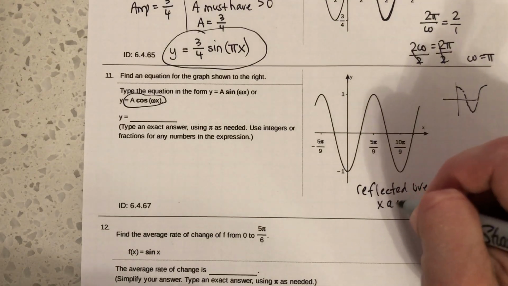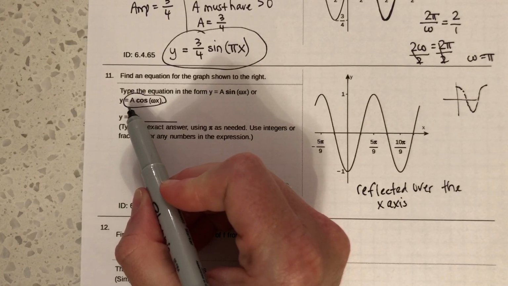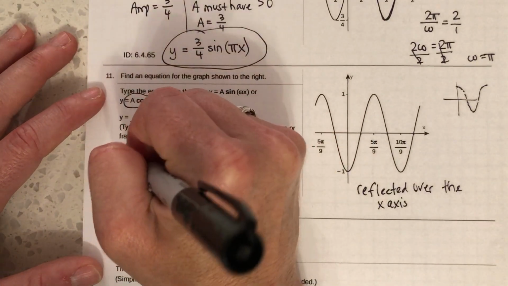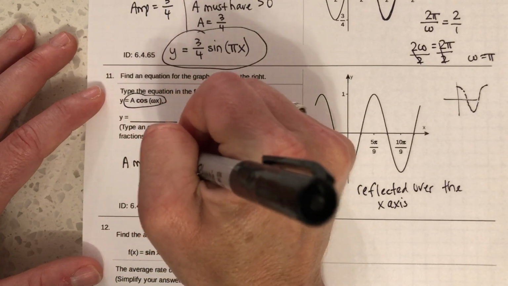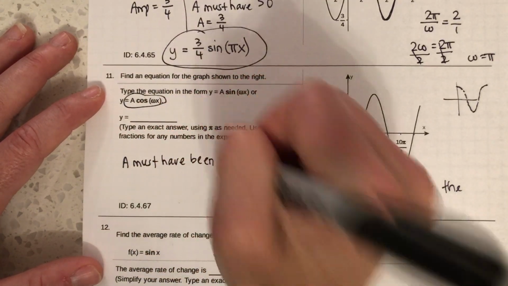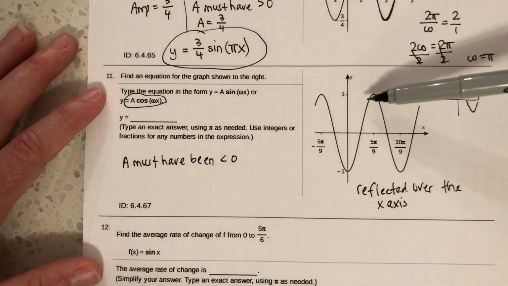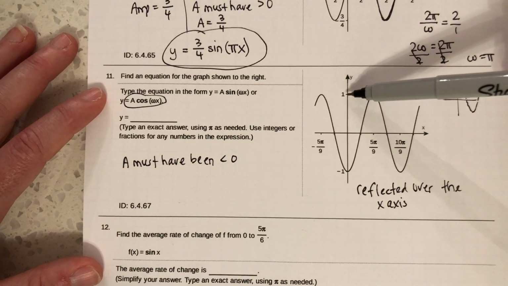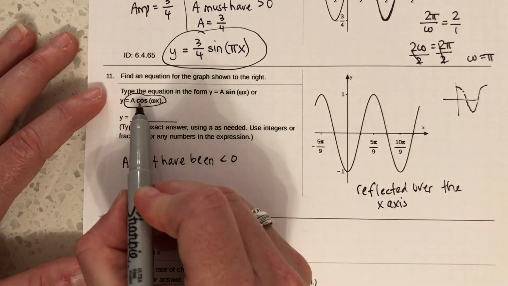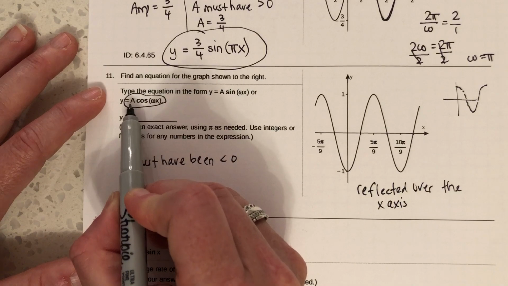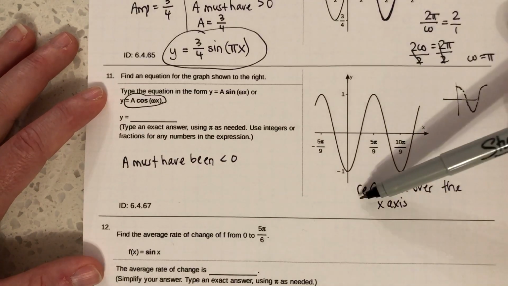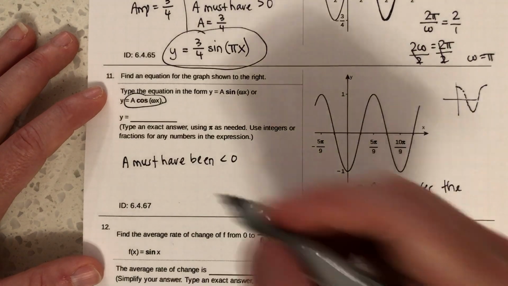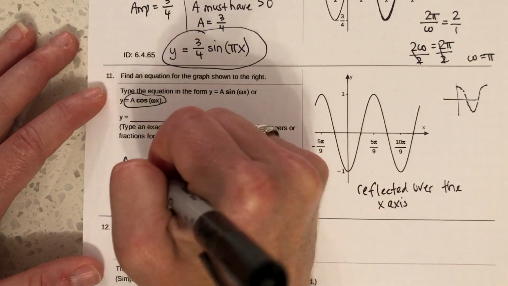which means that A value out front must have been what? It must have been negative. All right, so that means A must have been less than 0. Well, look at your amplitude, guys. It goes from 1 to -1. So the amplitude didn't actually change. It's still going from 1 to -1. So that means that cosine must have been times by a -1. If it had gone to 2 and -2, then it would have been a -2. But because it still goes from 1 to -1, it must have just been times by -1.